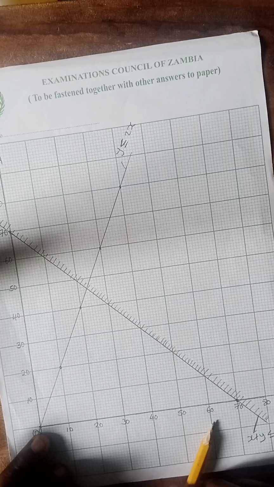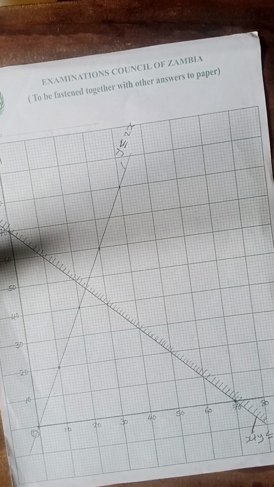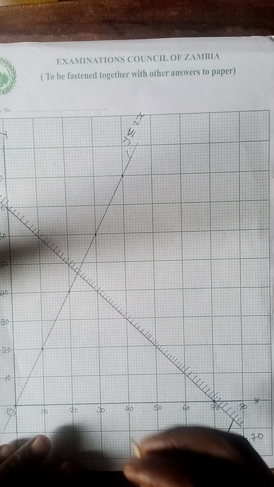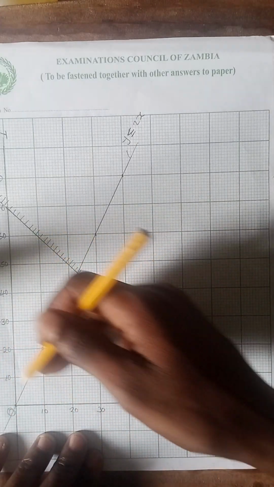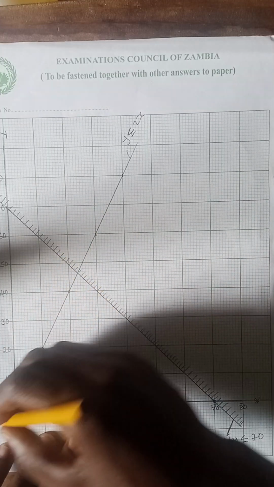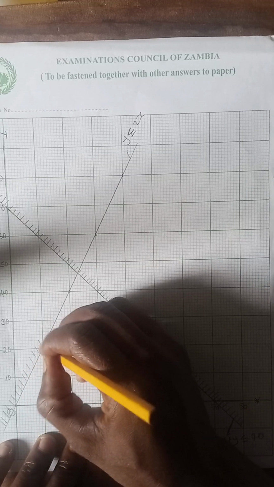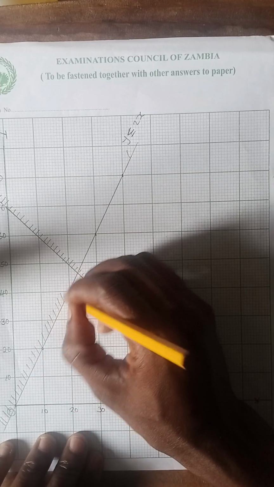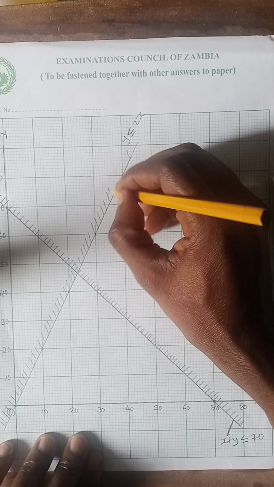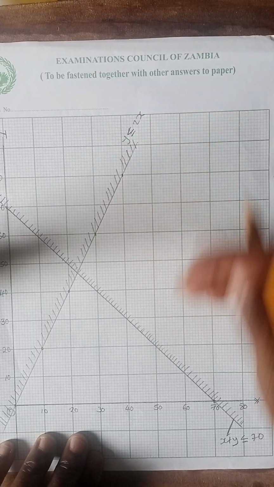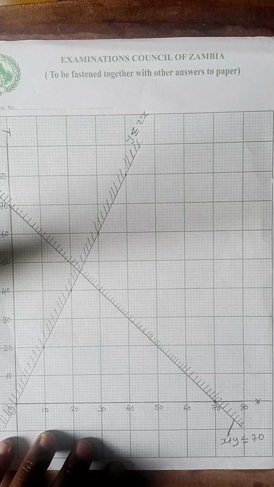So the part that we are going to shade here is this side, because y less than or equal to 2x is this part. That one is wanted, so unwanted is this side, so we shade this part. Okay, so now, after you are done with that one, we can come to the other one.